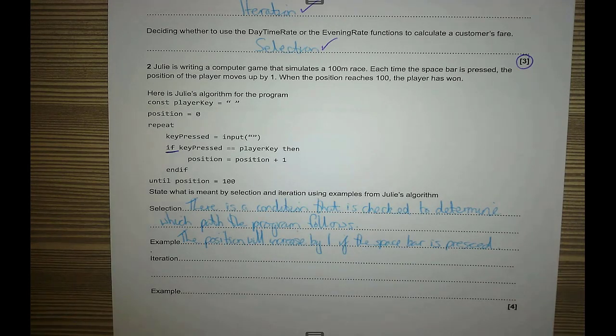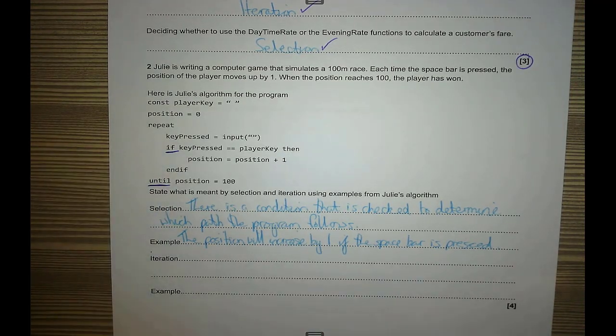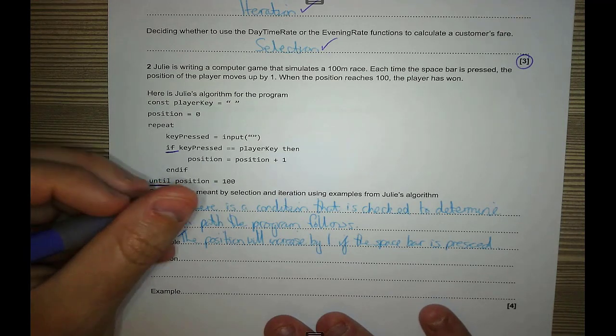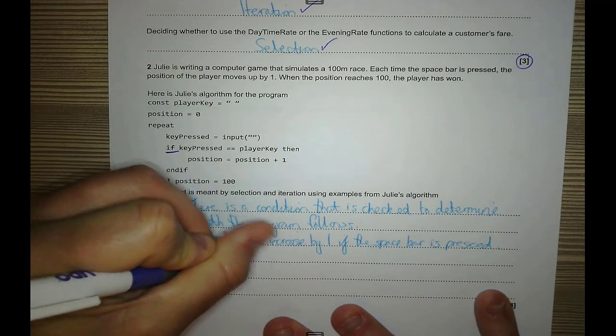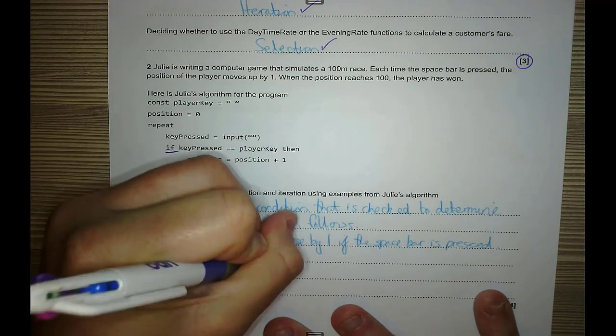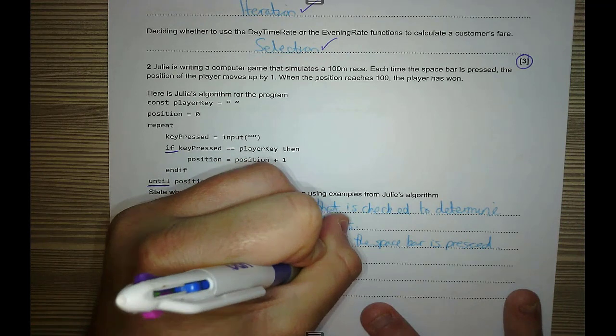Okay. So then we've got iteration. So iteration, I said you're always looking for a for, an until, or a while loop. So here we've got an until loop. Alright. Now, how do we define iteration? Well, iteration is probably easier than selection to explain. This is when code is repeated.